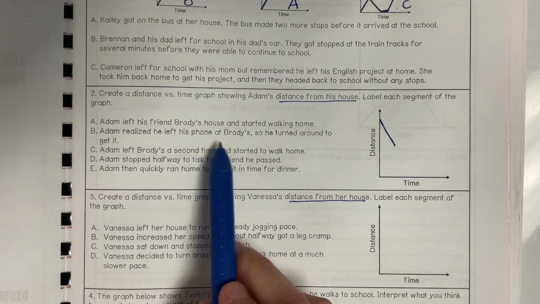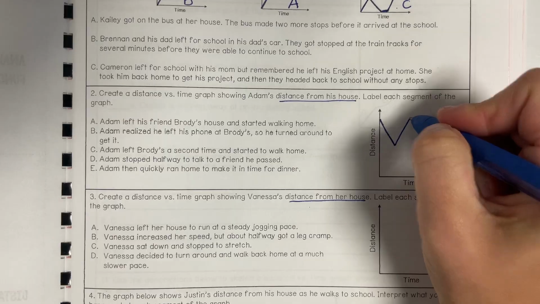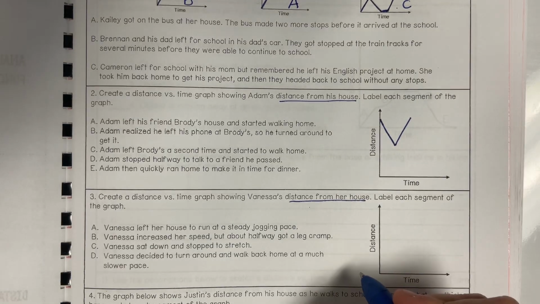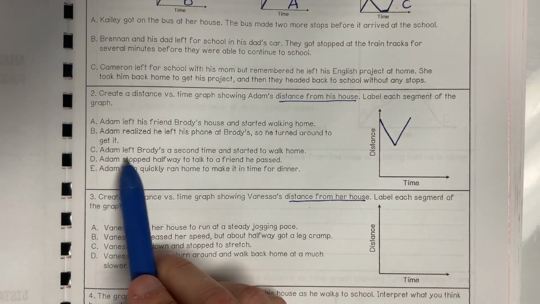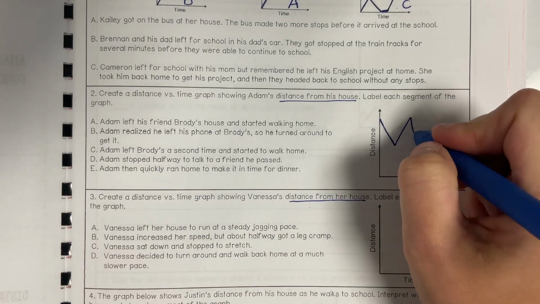Adam realized he left his phone at Brody's, so he turned around to get it. So we're going to go back up. We're going away from his house. Adam left a second time and started to walk home. So now again, we're walking home.